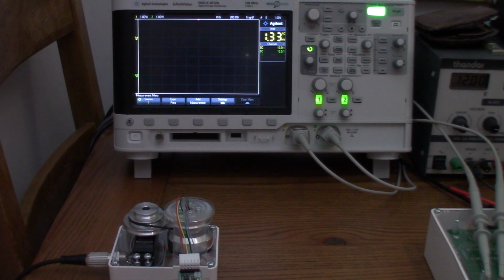Okay, so now we're going to look at the practical application of the proportional control system we discussed in the last video. This has now all been set up, switched on, and calibrated, and I'm about ready to run the algorithm.